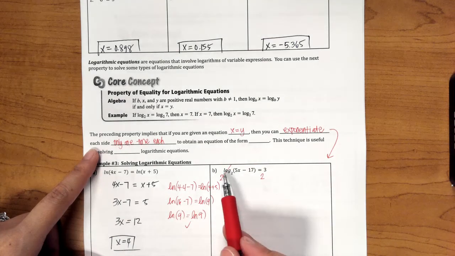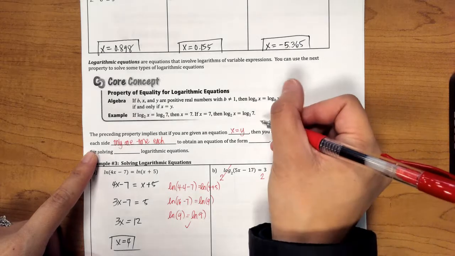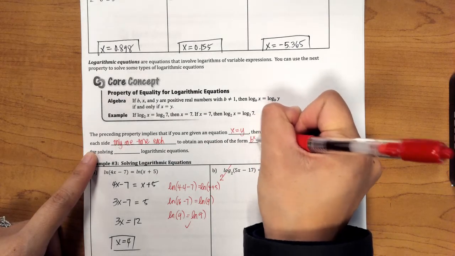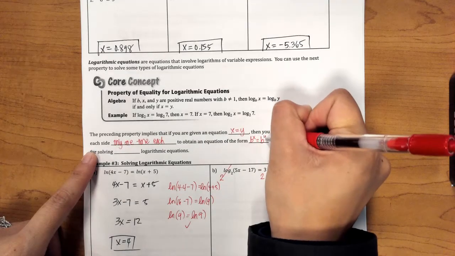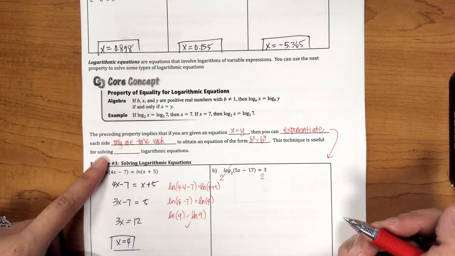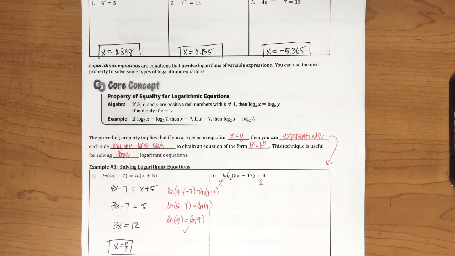Okay, because the inverse of a log base 2 is an exponent base 2, and then that will give us, like at a certain point, b to the x equal to b to the y, right? And this technique is useful for solving some. Okay, tomorrow we're going to see when does this not work.